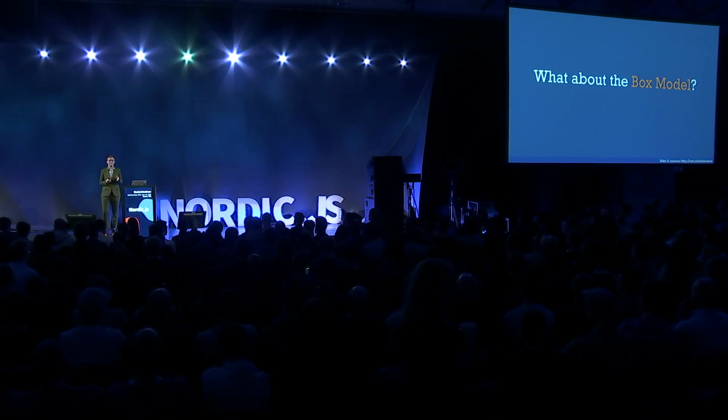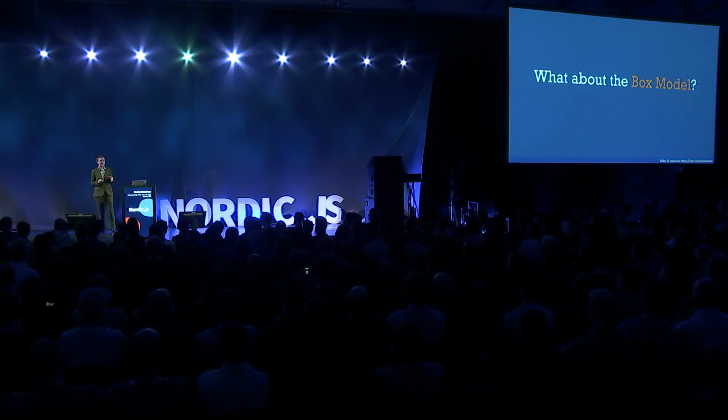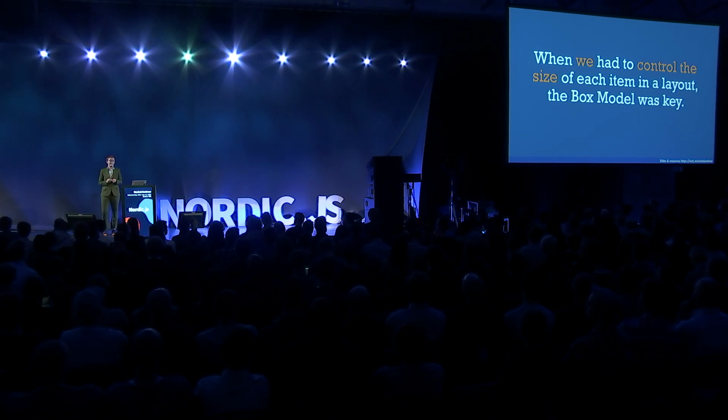Then right at the top of the talk, I mentioned the box model, and so far I've not talked about it at all. It's not because I don't think it's important anymore, I just think it's far less important than it used to be. I must have explained the box model more times to more people than pretty much anyone at this point. So it was really important.